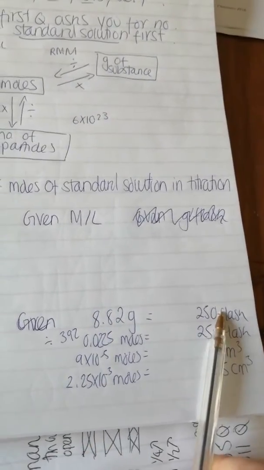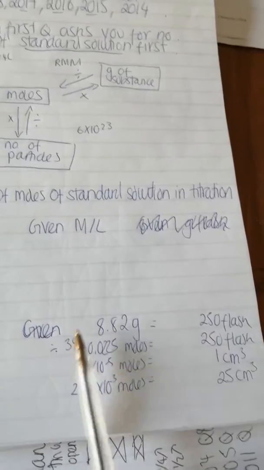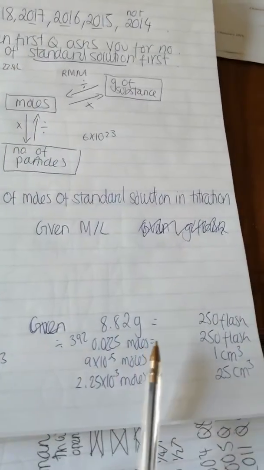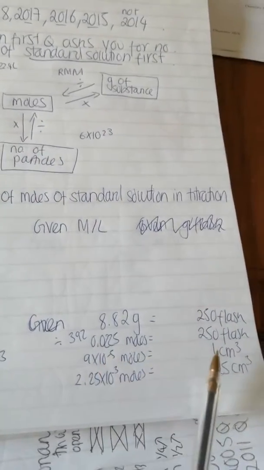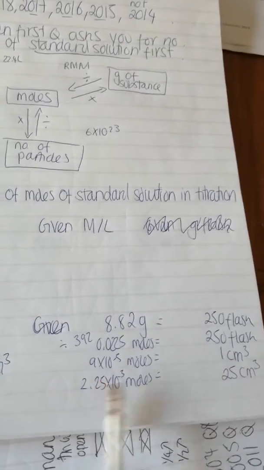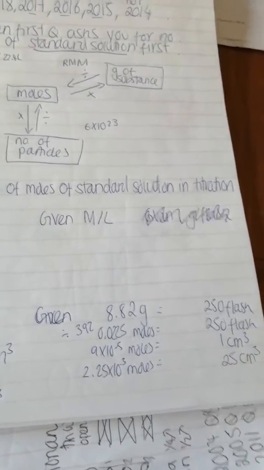Okay, so again, just talking through what you do. You have the grams per flask, divide it by the relative molecular mass to get the moles per flask, then find the moles per centimetre cubed, then find the moles per titration figure.